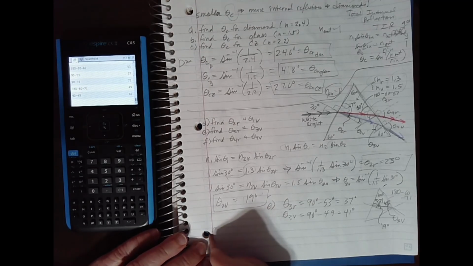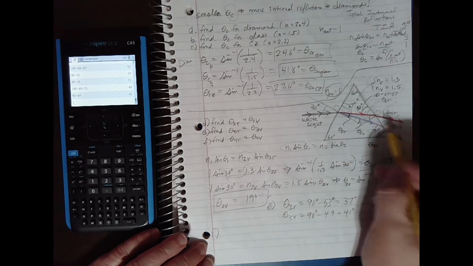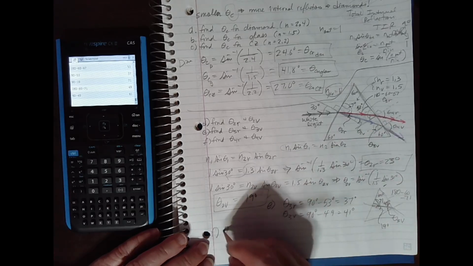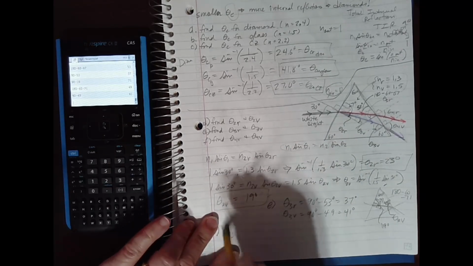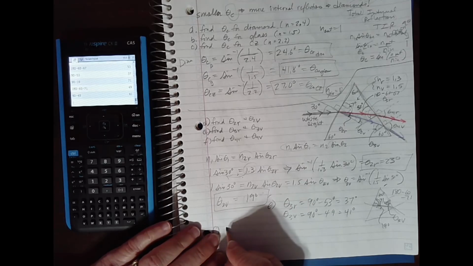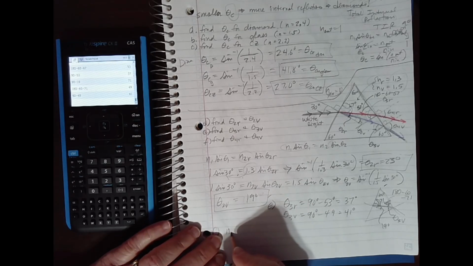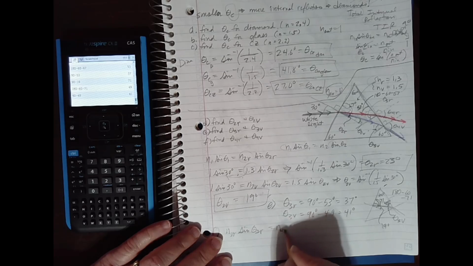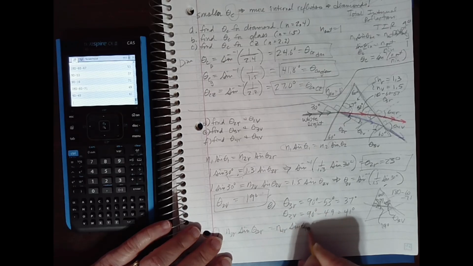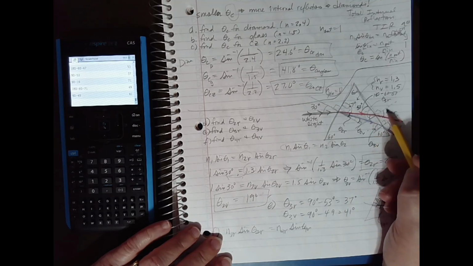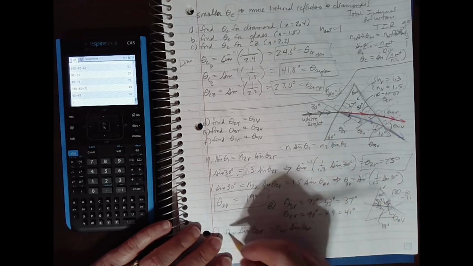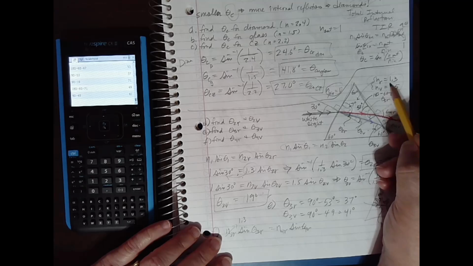Okay, so for F then we can finally get the angle coming out here. So what is theta 4r and theta 4v? So theta 4r, let's write the whole thing out. So we got n3r sine theta 3r equals n4r sine theta 4r. So just going in here with the 3, out with the 4. n3r, we're inside the stuff, so that's going to be 1.3 from before.